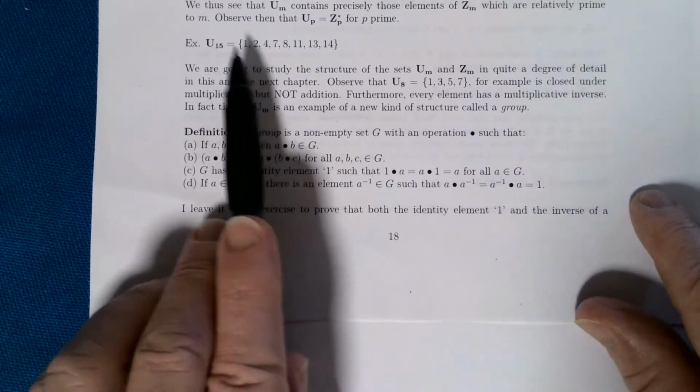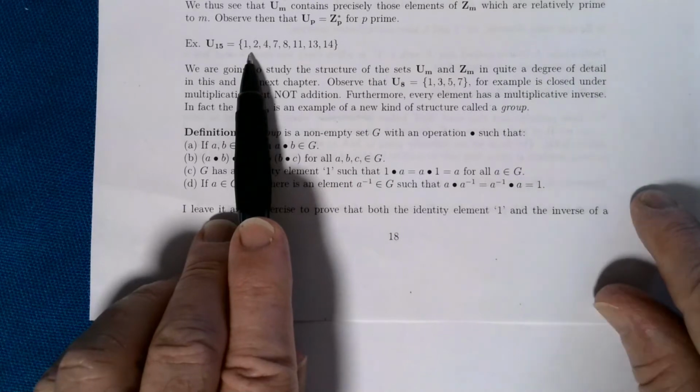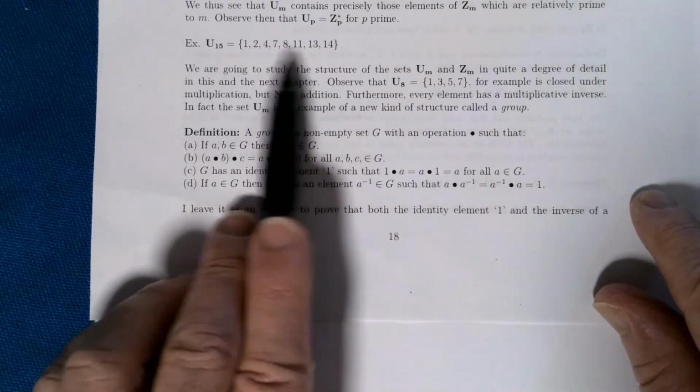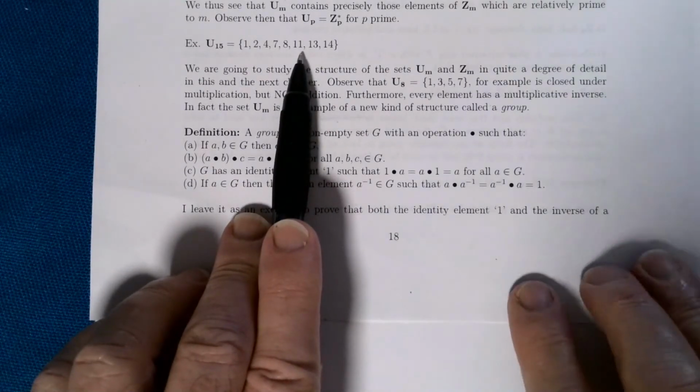So we have here a new kind of structure which only has one operation, and that is multiplication. It's closed under multiplication. Everything has got inverses, and we're going to call this new kind of structure a group.